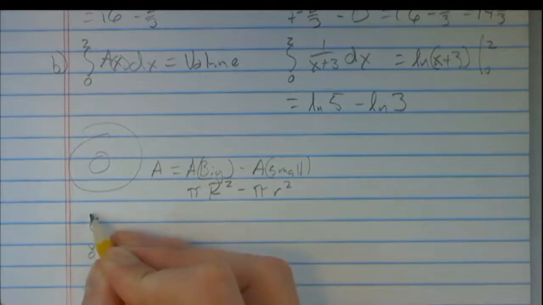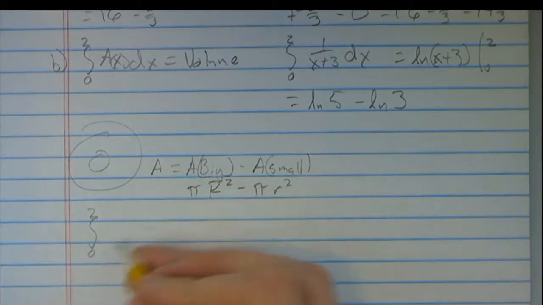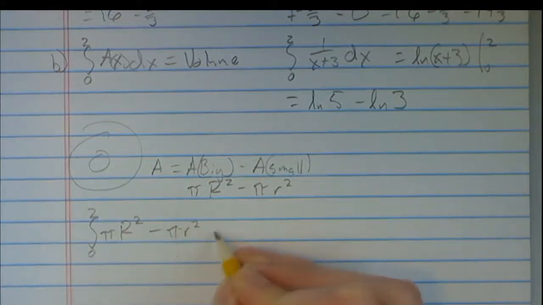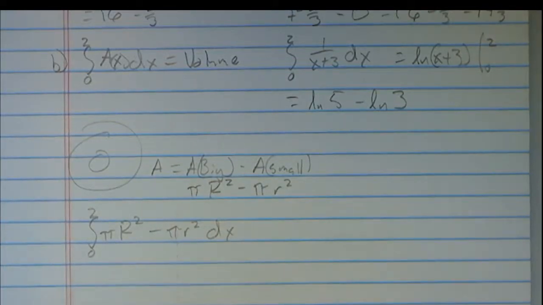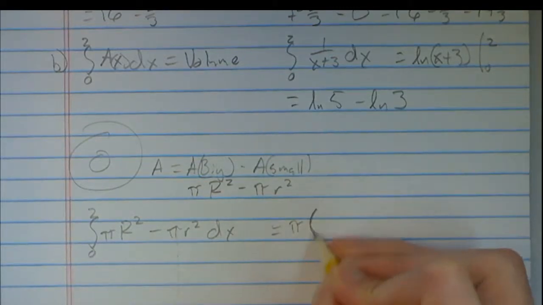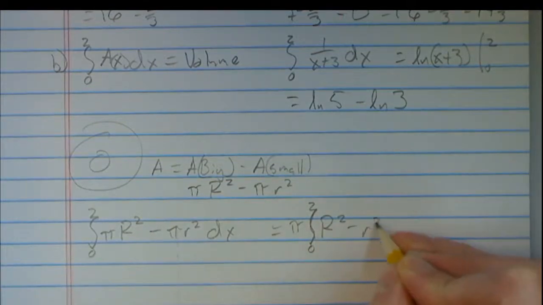So we're having an integral between 0 and 2 again. And it's going to be pi big R squared minus pi little r squared. We could factor the pi out if we wanted, and let's do that. Pi, 0 to 2, R squared minus r squared.